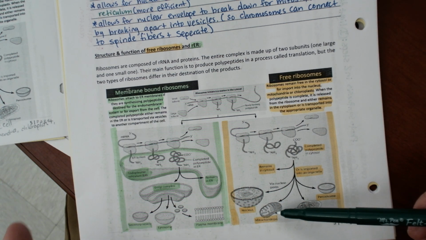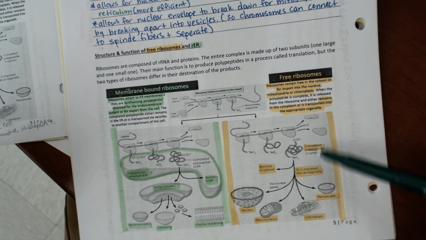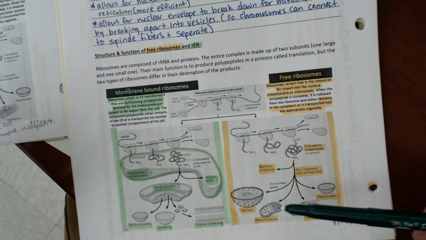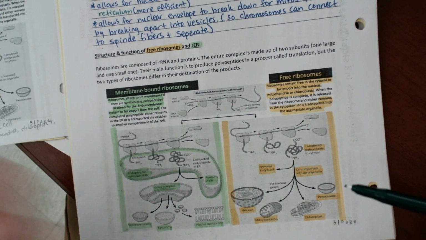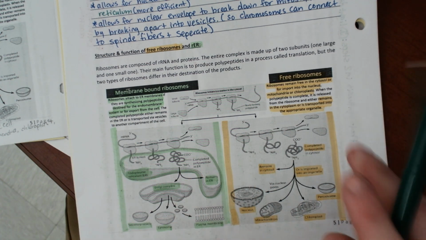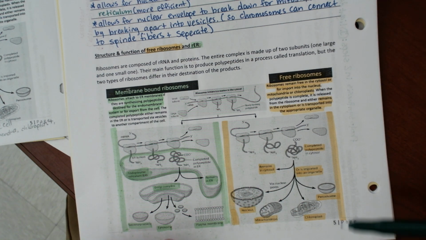Although your mitochondria does have its own ribosomes, there are some things that it does need more of that can come in through the cytoplasm. Okay. So it's less about the structure of them and more about the pathway they take.